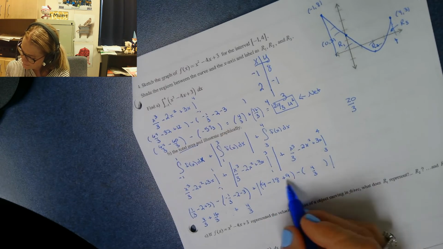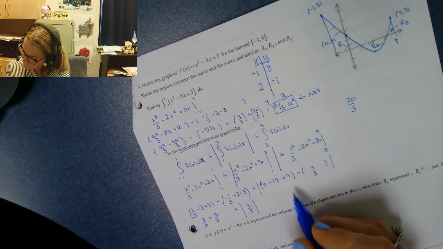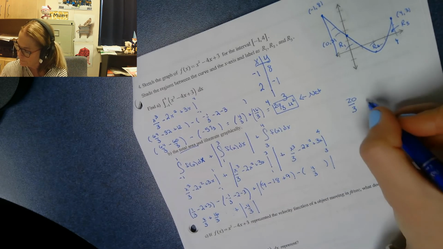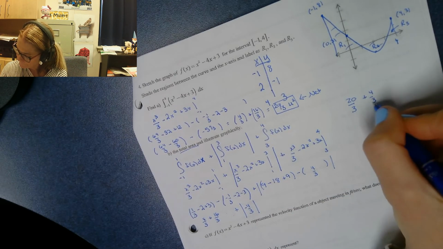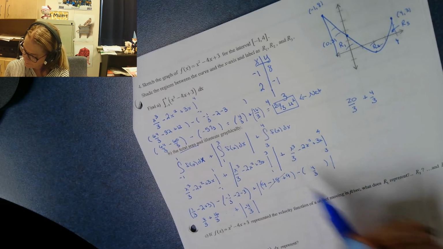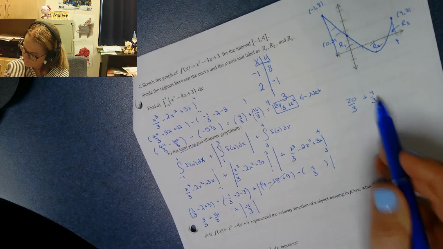Actually, it was negative. Let's do this correctly. It was negative 4 over 3. In absolute value, so that'll be plus 4 over 3. See if I got it all. Yep, that's just 0, negative 4 over 3, and absolute value.